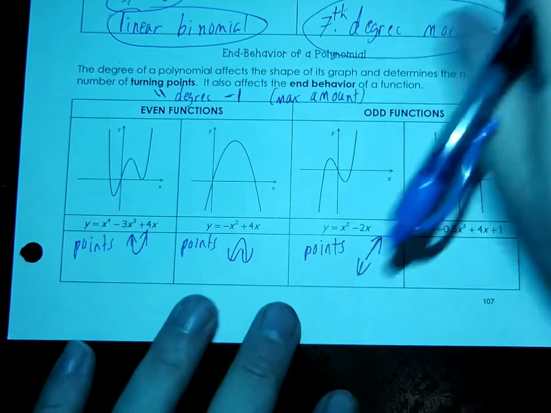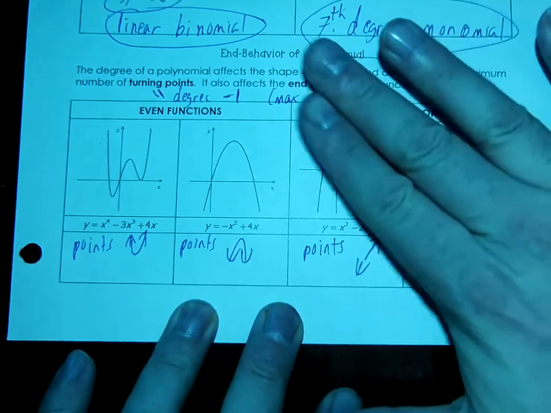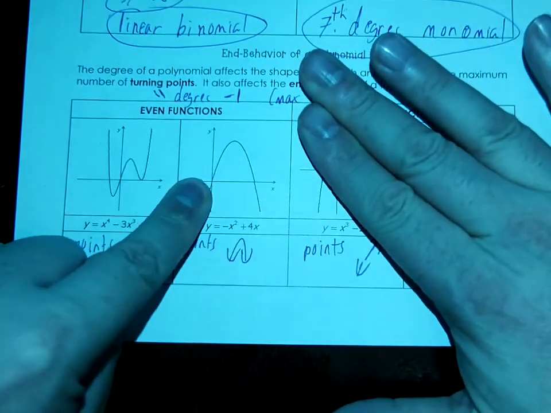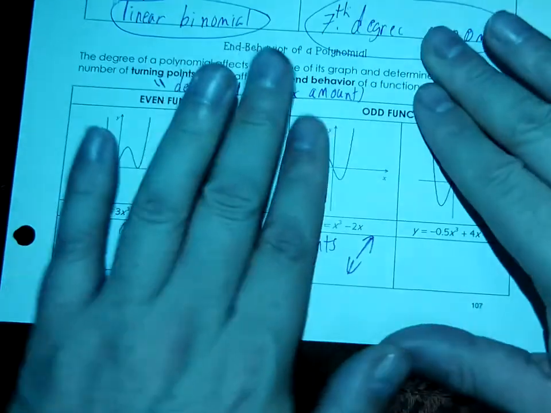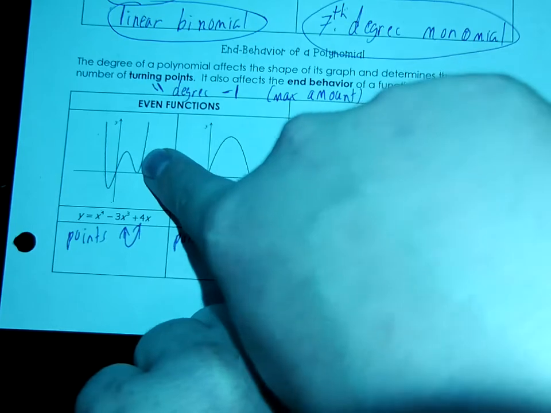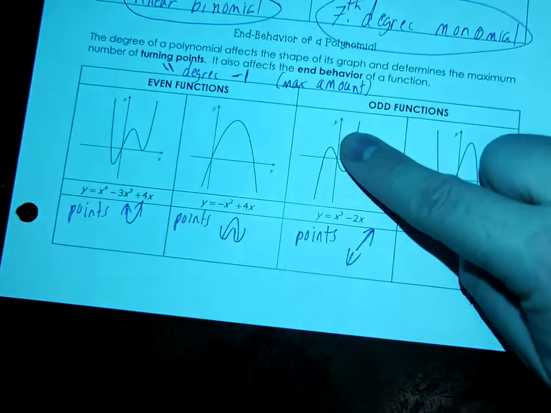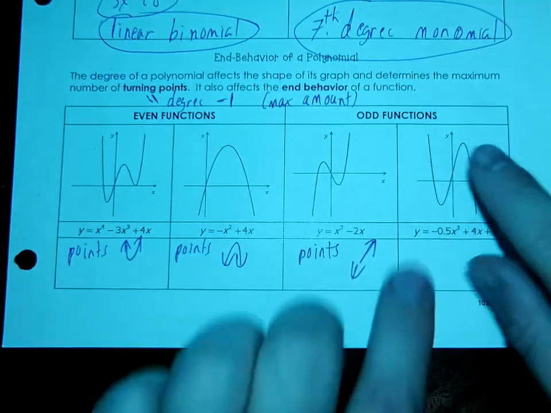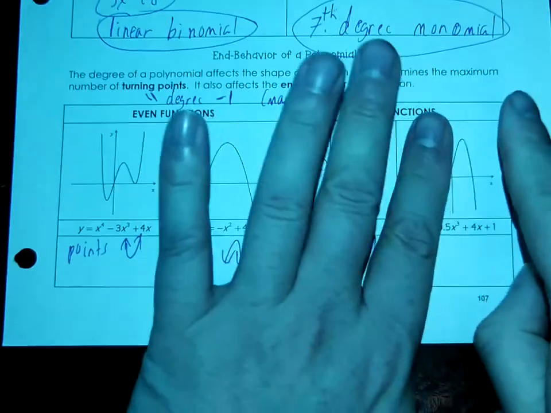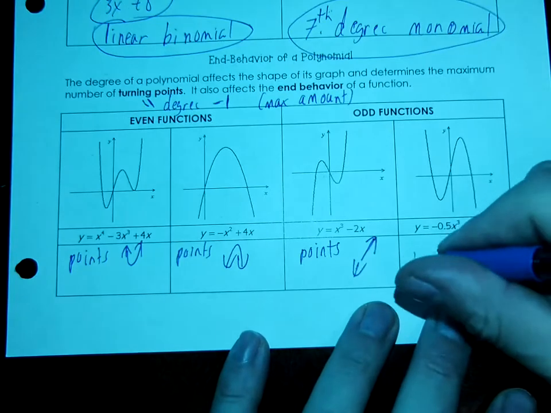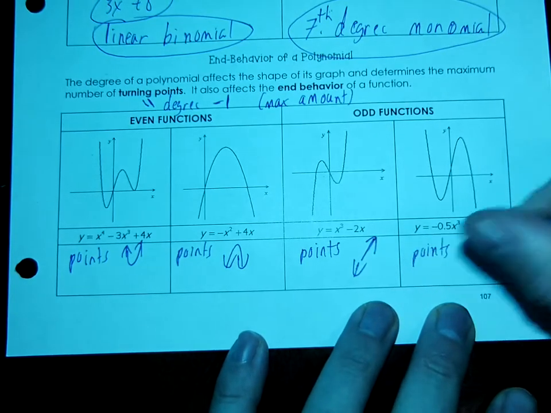So on this left side, it's frowning. So it's kind of like a goofy face here. It's frowning on the left, but it's smiling on the right. And this one's the opposite of that. Smiling on the left, but frowning on the right. So this one points the other way.